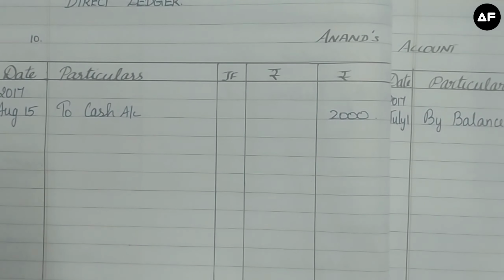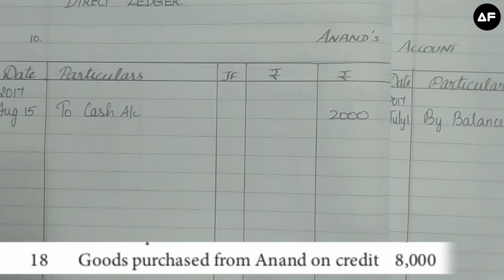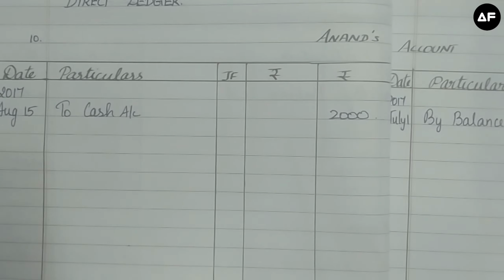Next transaction on the 18th, goods purchased from Anand on credit. So we are purchasing goods from Anand on credit. So goods are coming in. The purchase what we did is coming in. And we are supposed to pay Anand. Therefore, the entry is going to be purchases account debtor to Anand. So to Anand, Anand is in the credit.